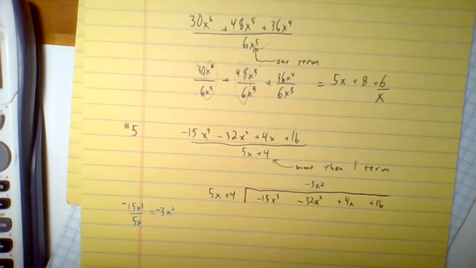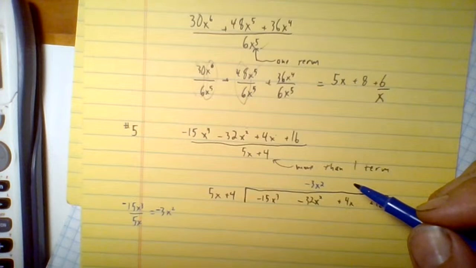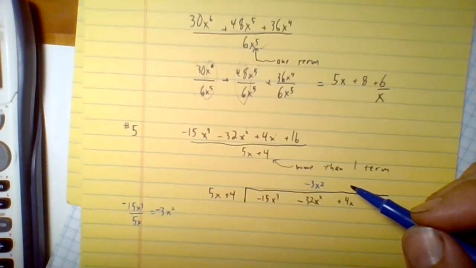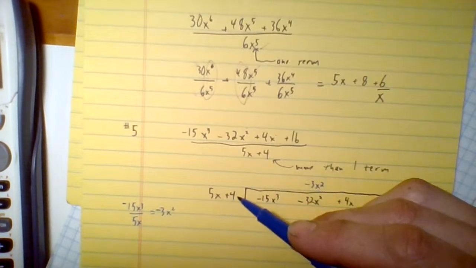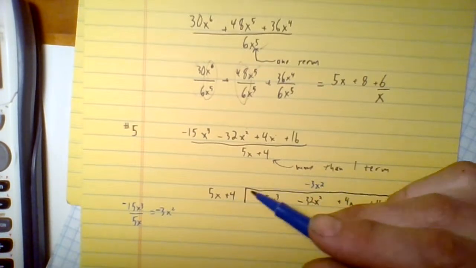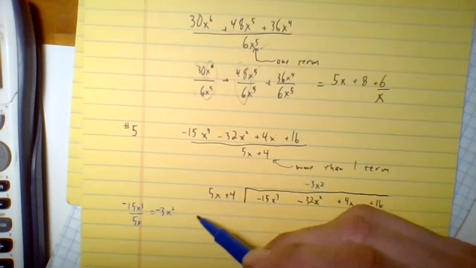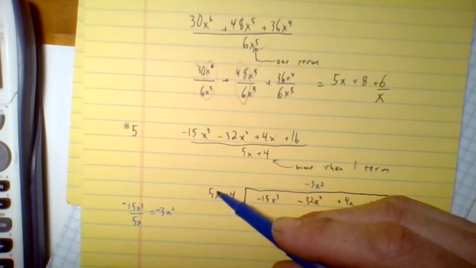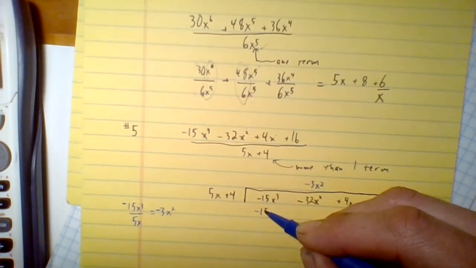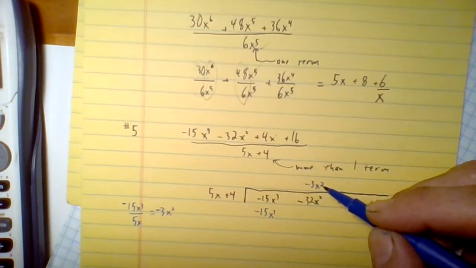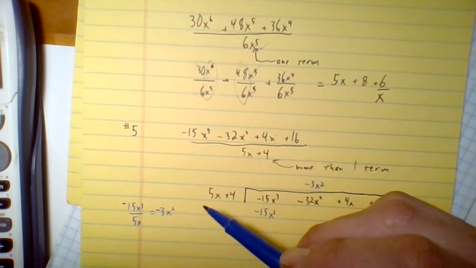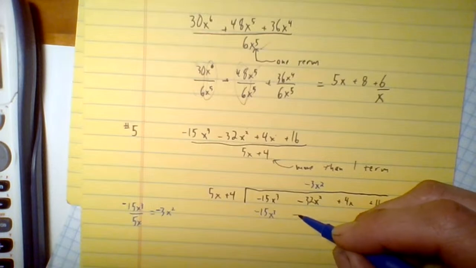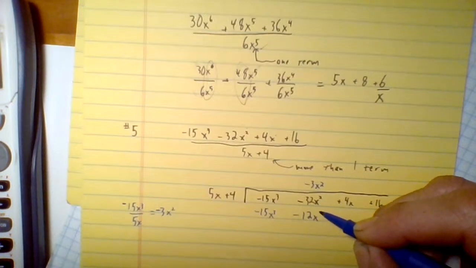But then here's where we've got a bunch of terms and we've got to keep track of things a little bit. Yeah, negative 3x squared times both of these. Now this is the first part of my answer, so do out this multiplication. Negative 3x squared times 5x is negative 15x cubed. And negative 3x squared times 4 is negative 12x squared.